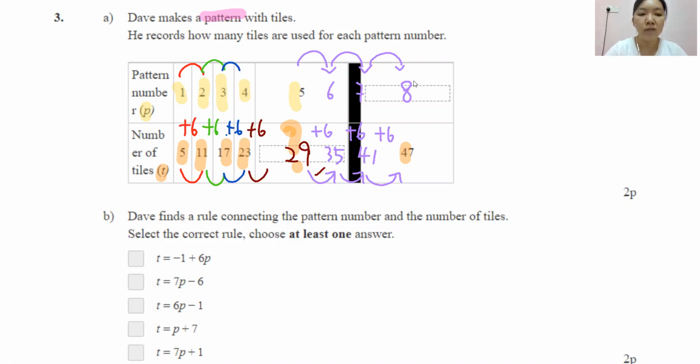B. Dave finds a rule connecting the pattern number and the number of tiles, connecting this P and the T here. Select the correct rule. Choose at least one answer. So there could be more than 1.